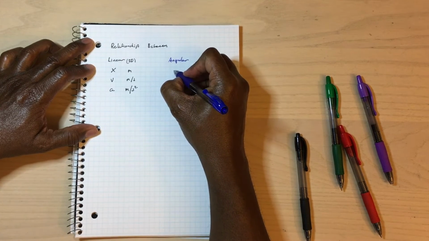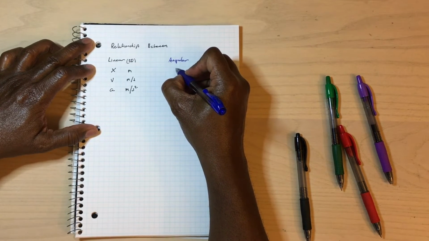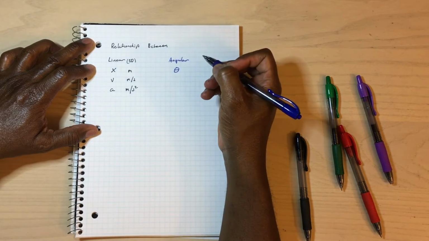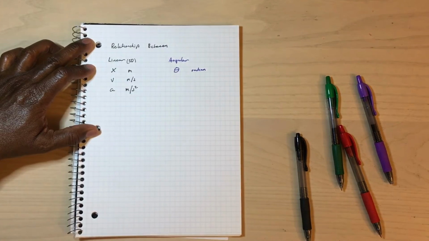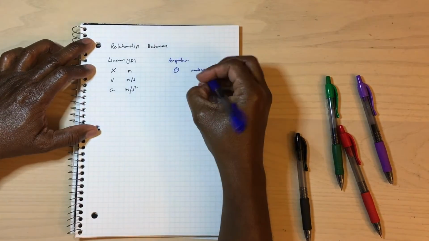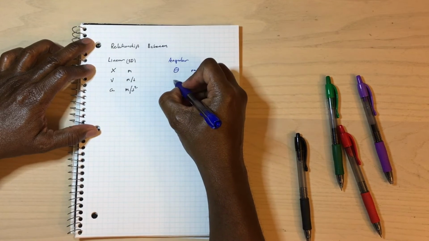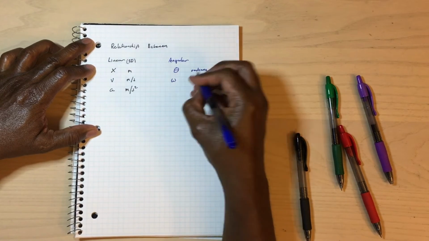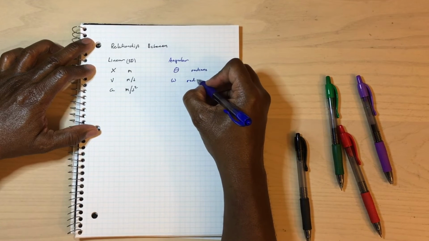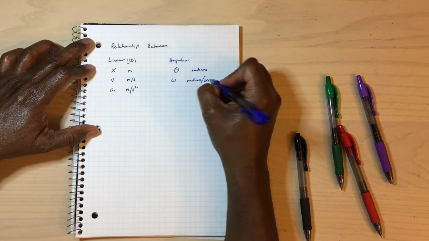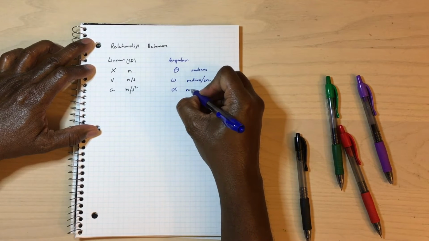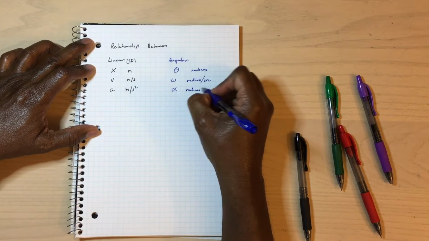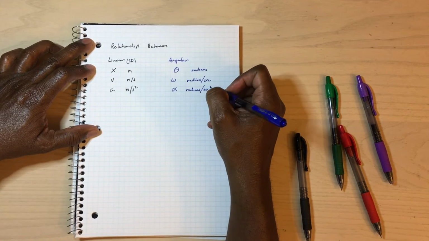These have counterparts in terms of angular variables: theta, which we already have talked about being expressed in radians; omega, which can be written as radians per second; and then alpha, radians per second squared.